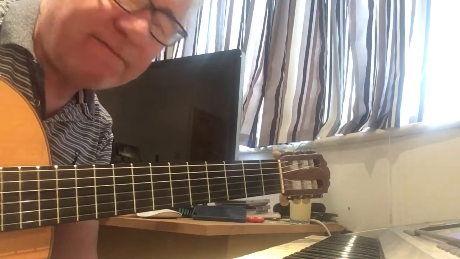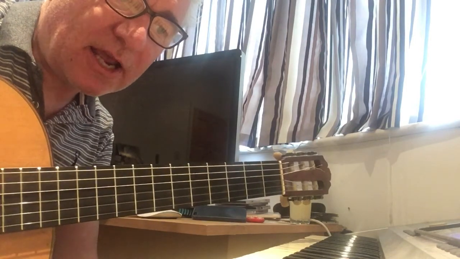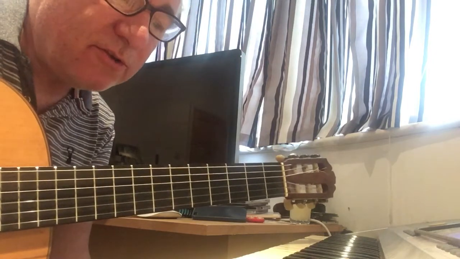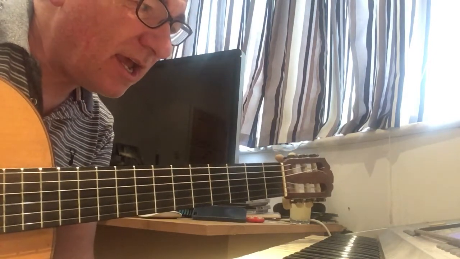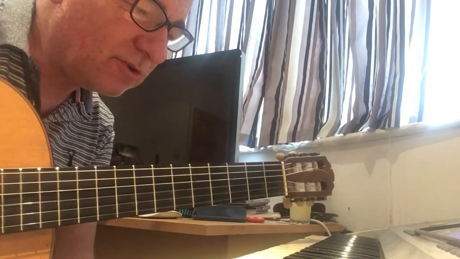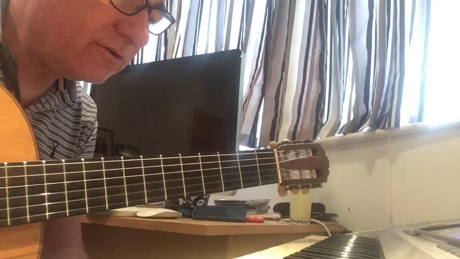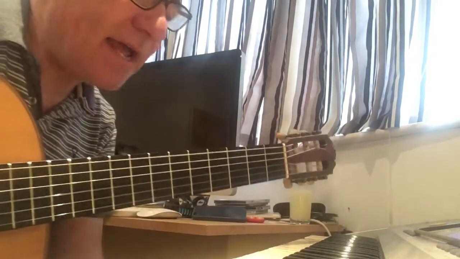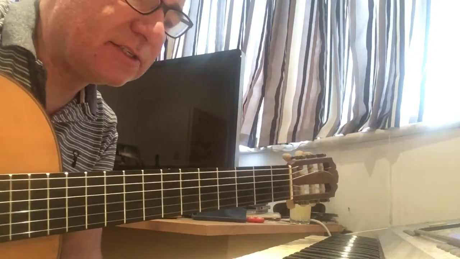So what if we had a nice democratic society where all notes were equal? There was no hierarchy at all. We took our 12 notes and they each had equal status.